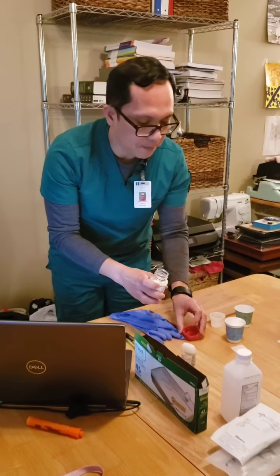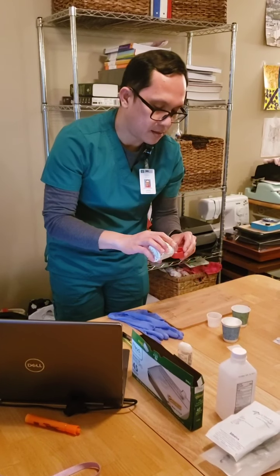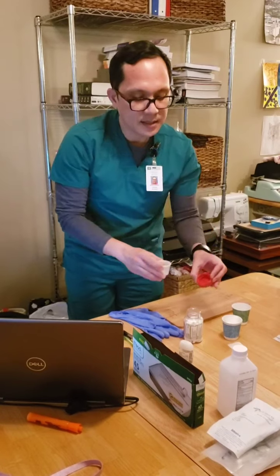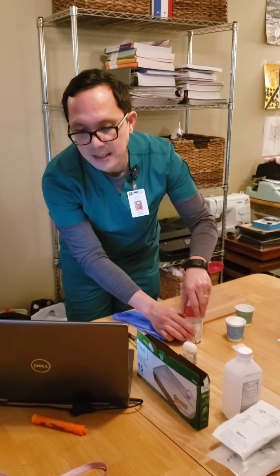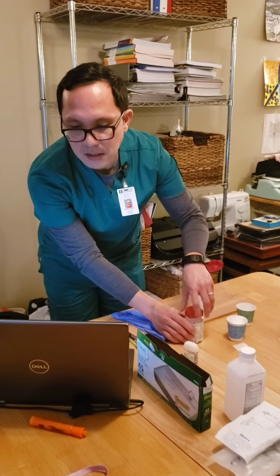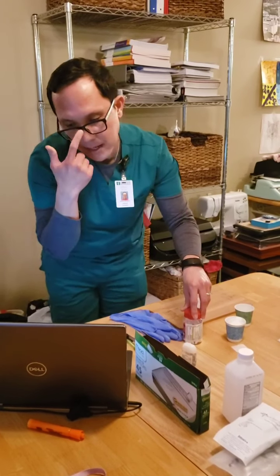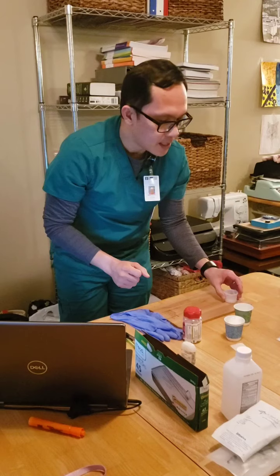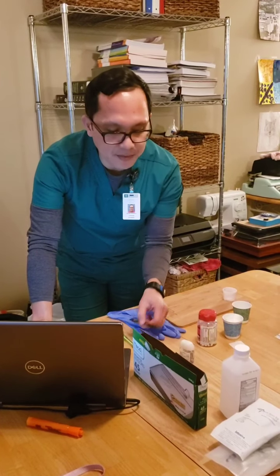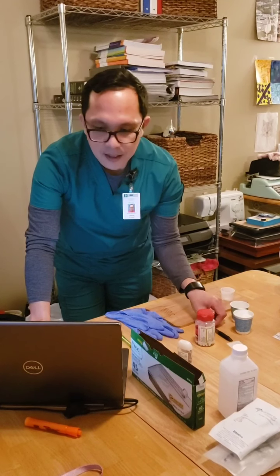I'm gonna go ahead and prepare the medication for my patient. So you get 1 as per doctor's order. As soon as I prepare it, I'm gonna check it again the second time. I compare it to the MAR, if it's the right medication, the right dose, the right patient, the right route, and the right time.